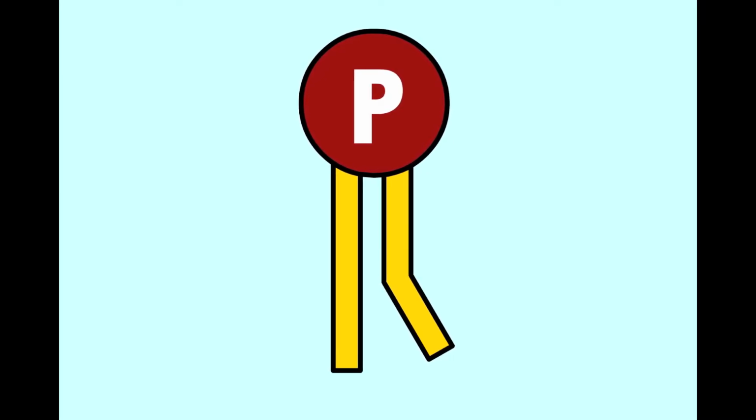These two fatty acids are connected to a glycerol head, which is also attached to a phosphate group, creating a phospholipid. Now, this phospholipid has a hydrophobic, that being water-fearing, part, and a hydrophilic, or water-loving, part. The hydrophobic part are the fatty acids, and the hydrophilic part are both the glycerol and the phosphate group.